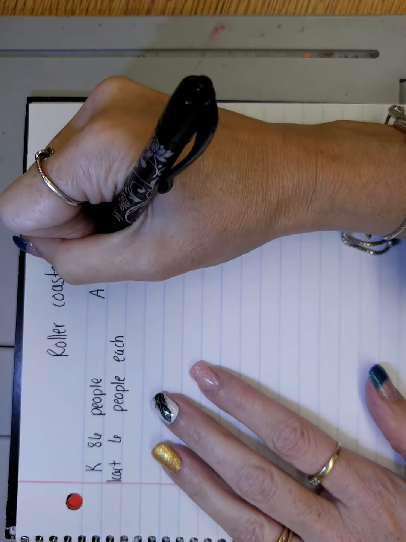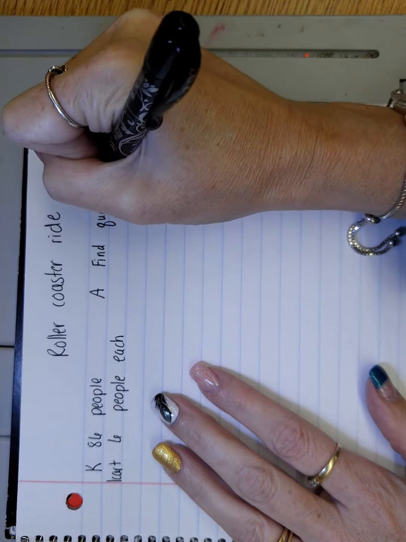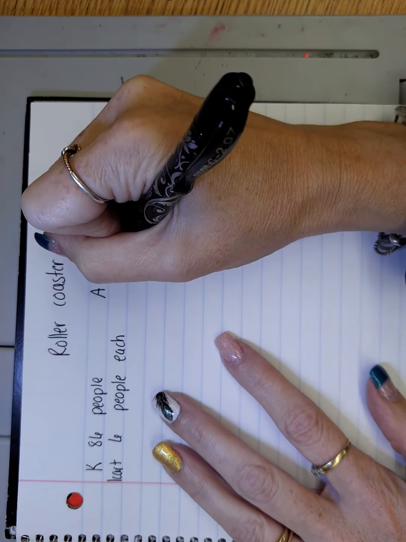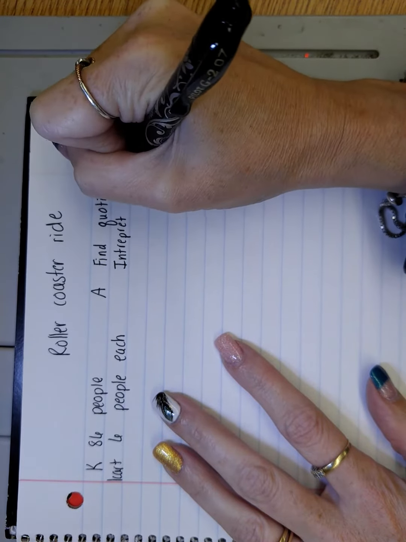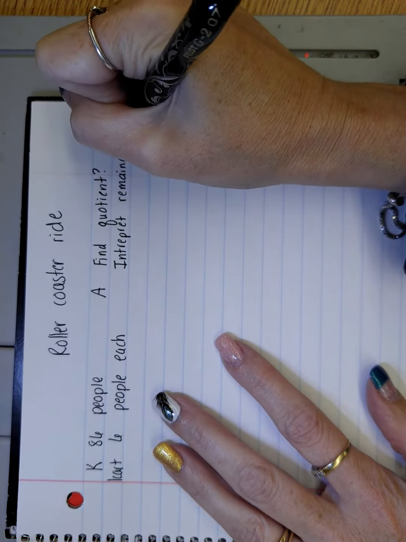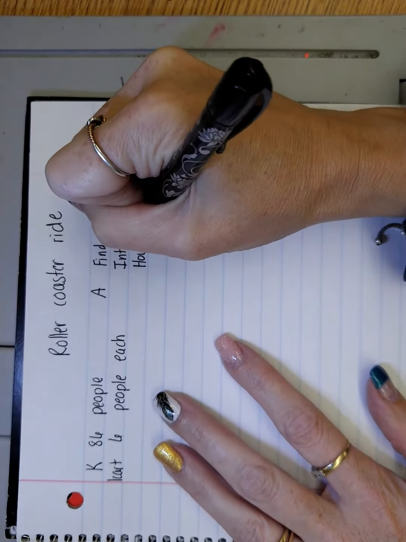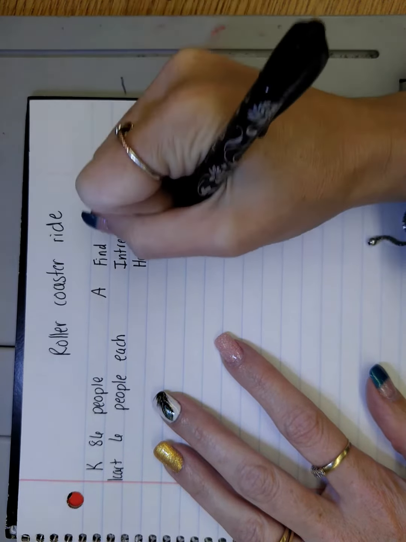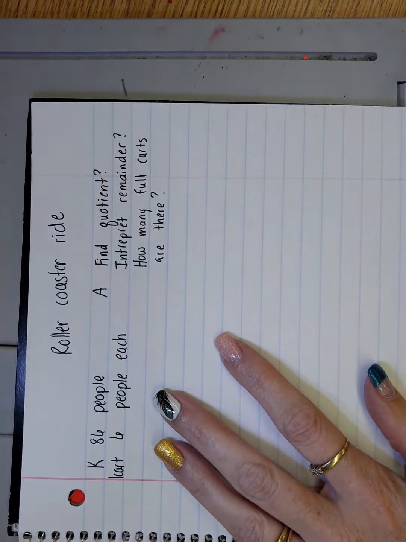Find the quotient. That is one question. Interpret the remainder. That's another question. How many full carts are there? That's another question. So let's work this one together.